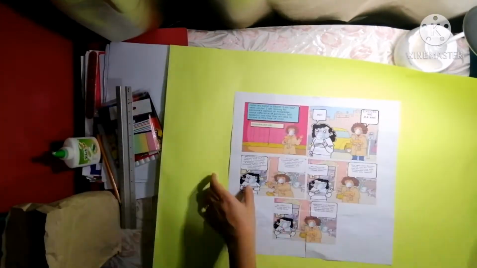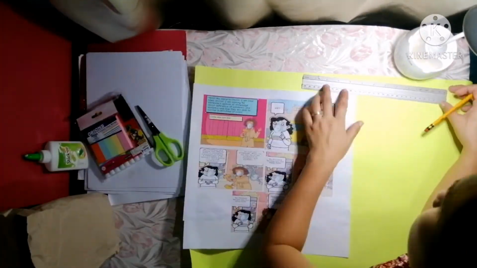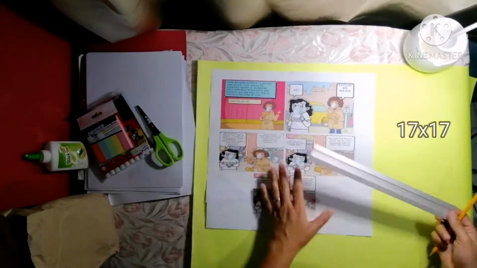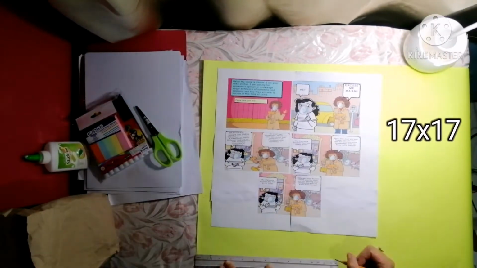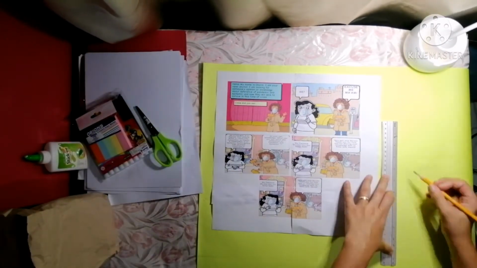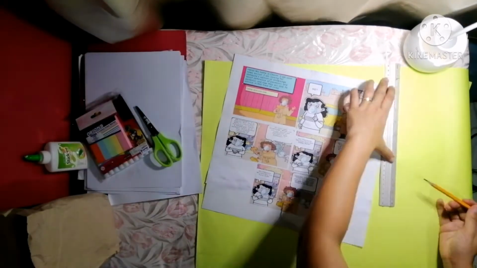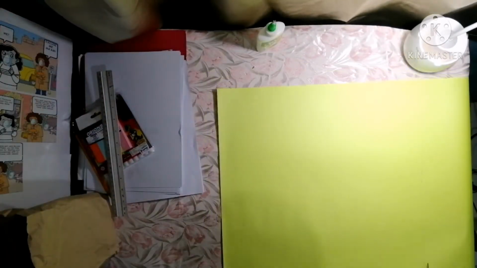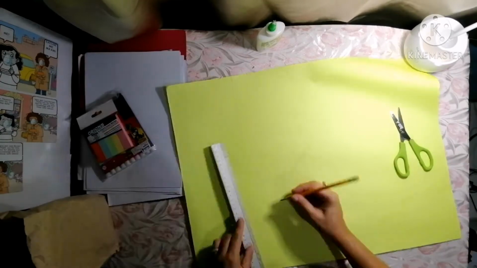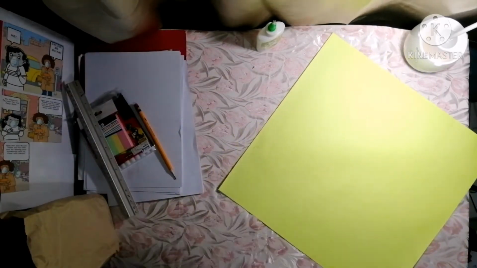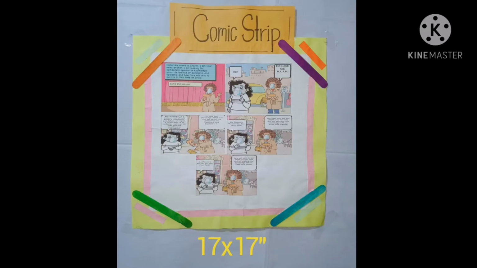So after completing the puzzle, mount it on a cartolina with 17 inches side by side. Measurement is important, so you have to use a ruler and cut it all together. So this is the finished product of our comic strip.